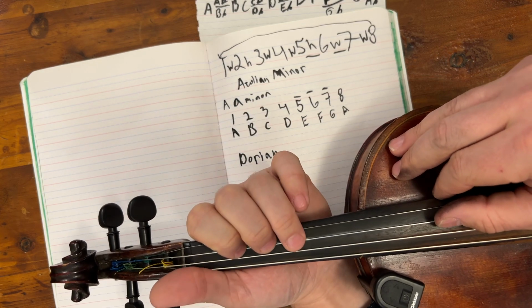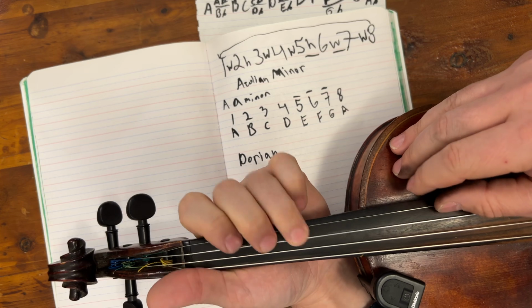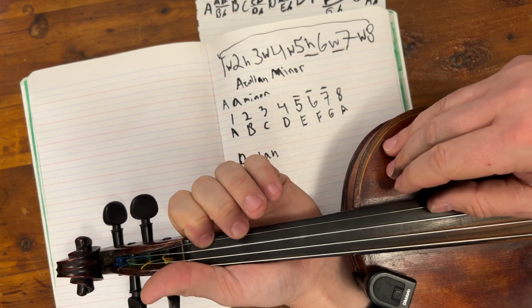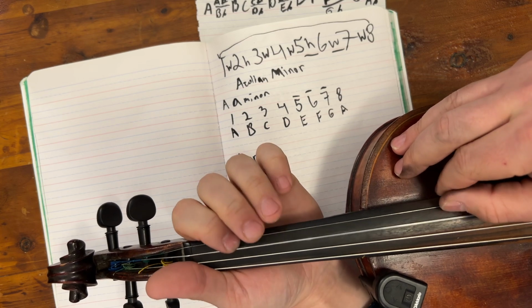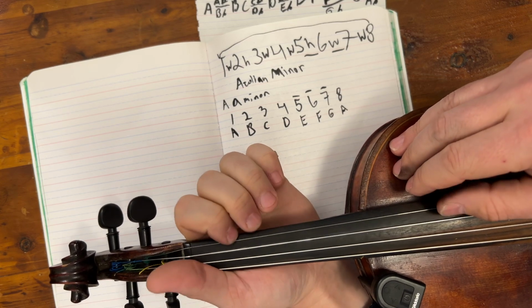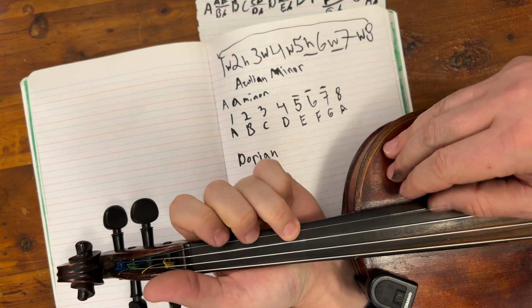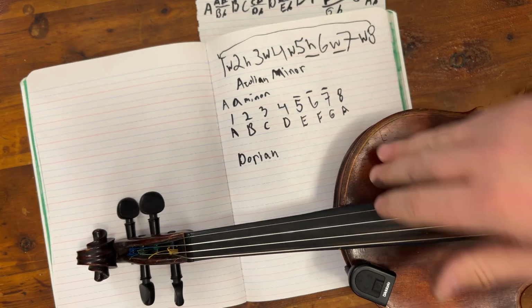Same way up here, A, B, C, D, E, Aeolian, F, G, A, Dorian, A, B, C, D, E, F sharp, G, A.